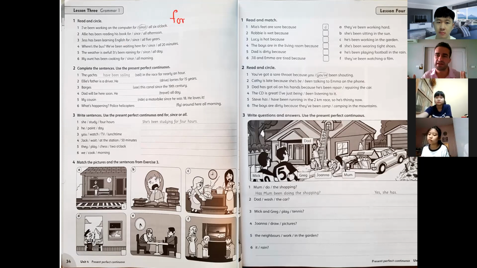You give a period of time. You understand the difference? For is the duration of time, and since is like a specific point on the timeline.